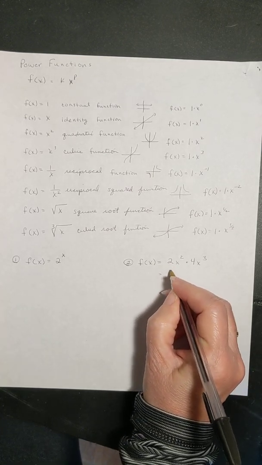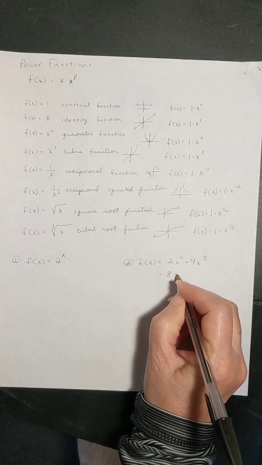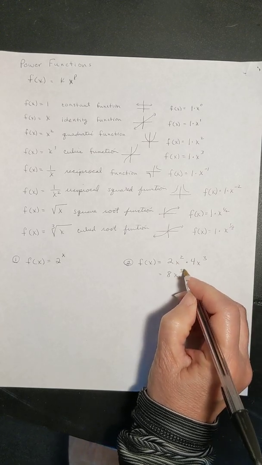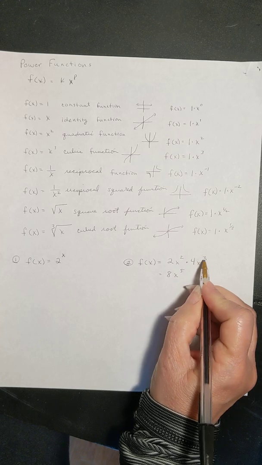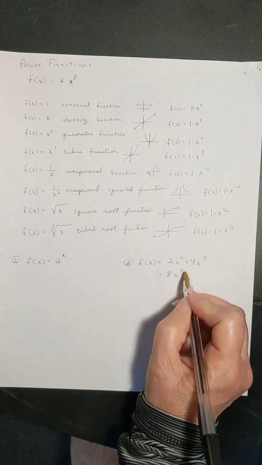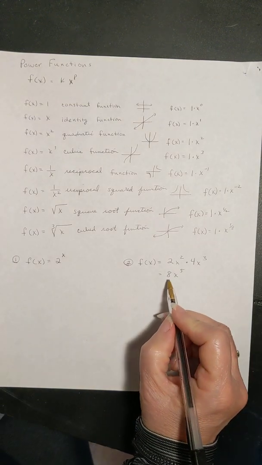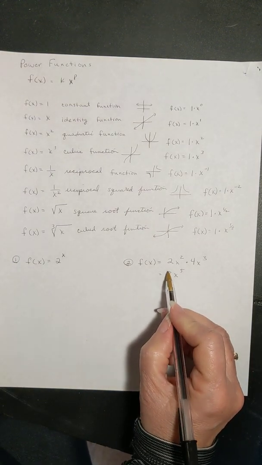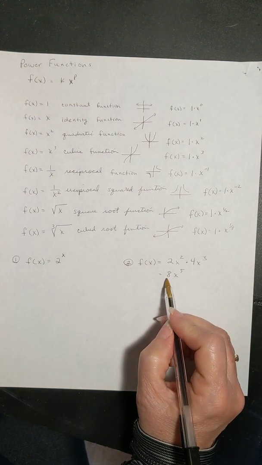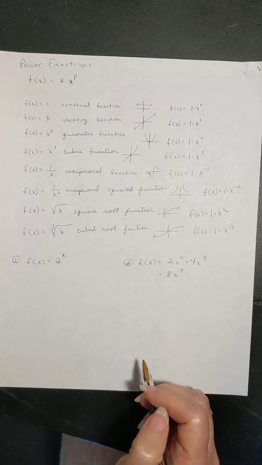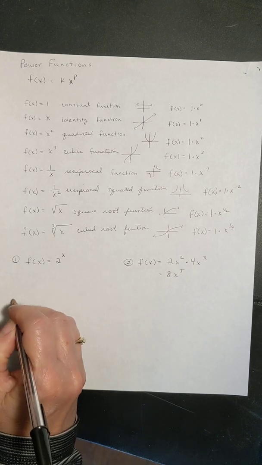So 2 times 4 is 8, and then x squared times x cubed is x to the 5th. So 2 x's are multiplied, 3 more x's are multiplied, you add your exponents, you get x to the 5th. Notice that my k, my coefficient, is 8, and my exponent is 5. And so it is a power function.